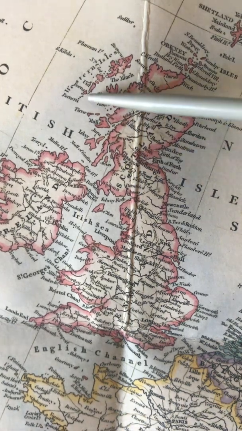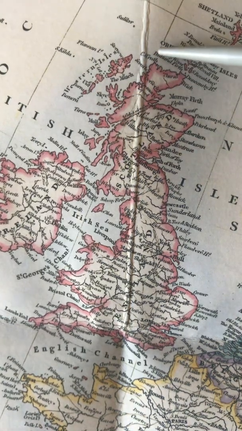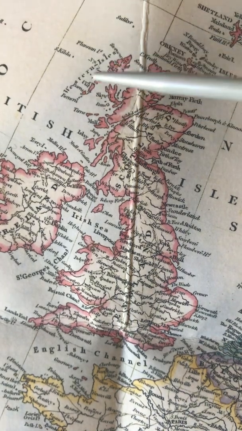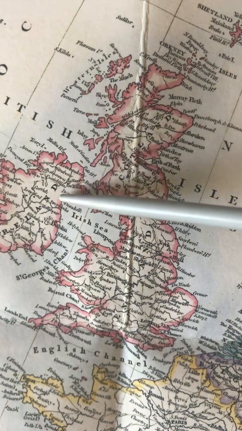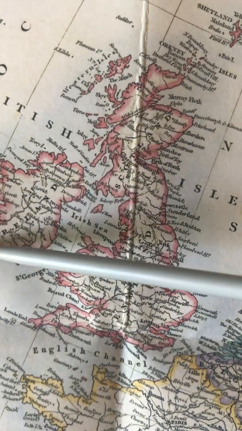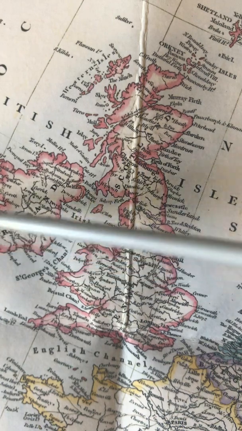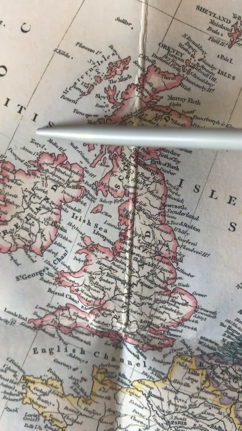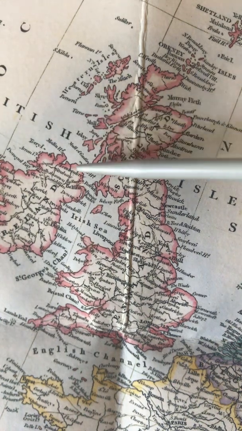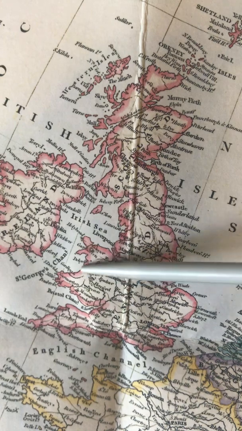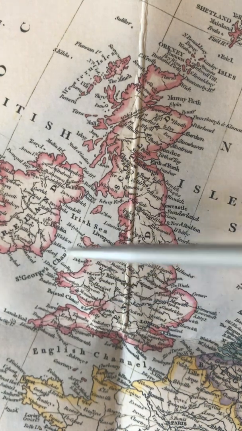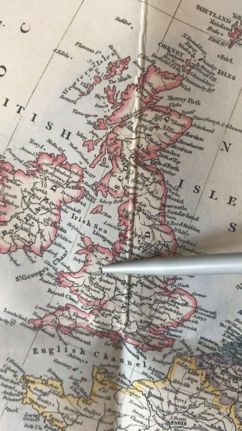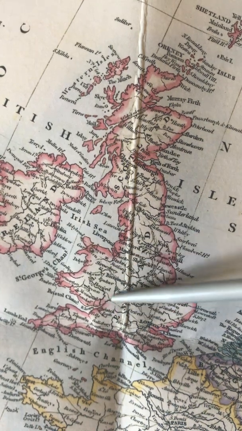we have the Western Isles here, some islands of here, and then we have Cape Clare here in Ireland, and Galway Bay here, Tory Island in Wales. We have the Bristol Channel and the River Severn continuing all the way up here, continuing round like that.